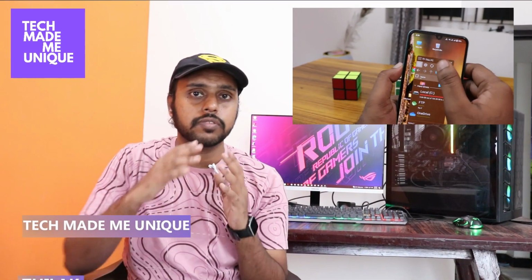Today we're going to see a super Windows launcher. The launcher's name is Win X Launcher, and it will make your Android mobile phone look like a Windows launcher.